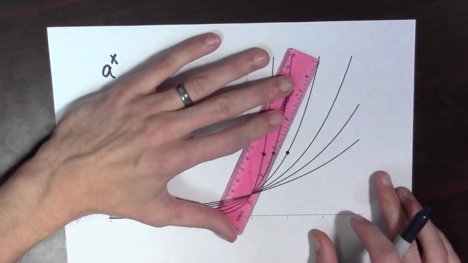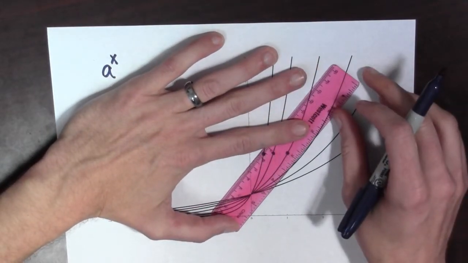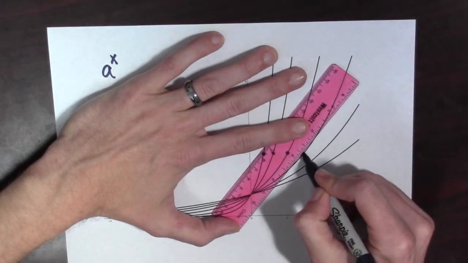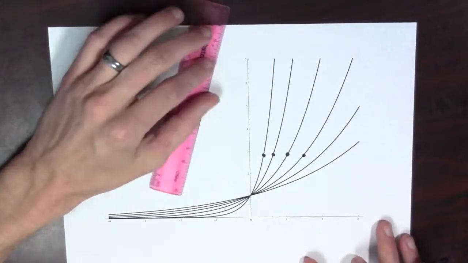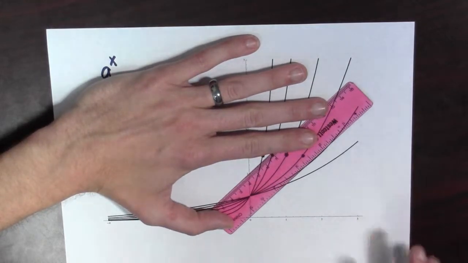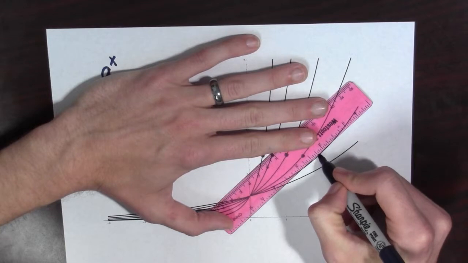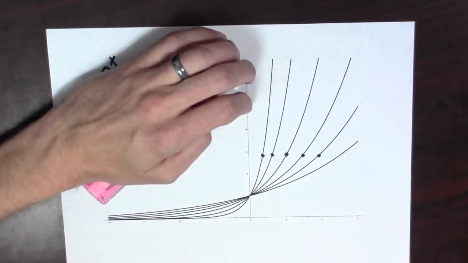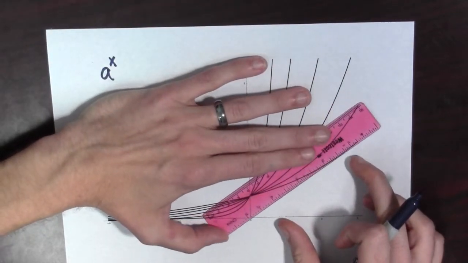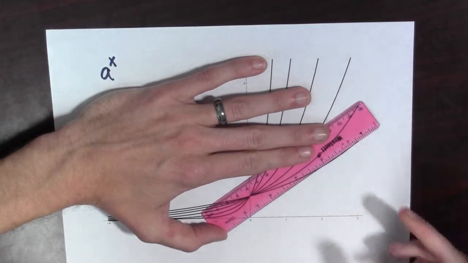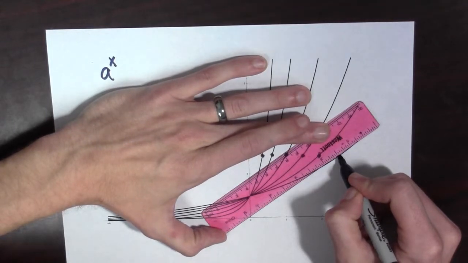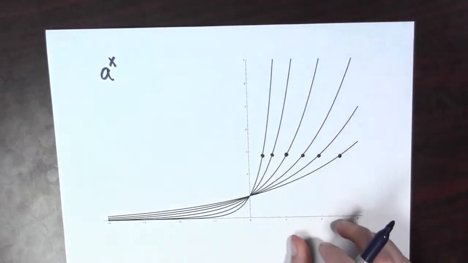Now I'm going to go through the origin and see where the line is tangent to the curve. It looks like right around there. I'm going to go through the origin again and see where the line is tangent to the curve. It looks like maybe right around here. And finally, I have one more curve left, so I'm going to go through the origin and see where it's tangent. It looks like maybe right around here.